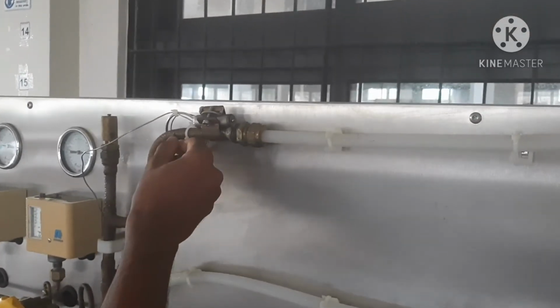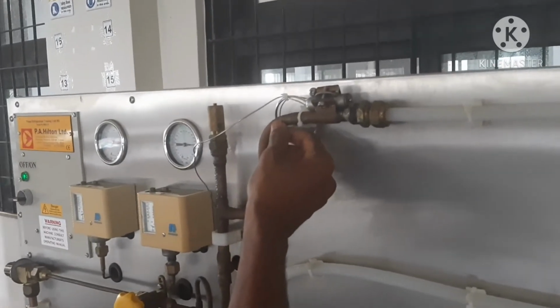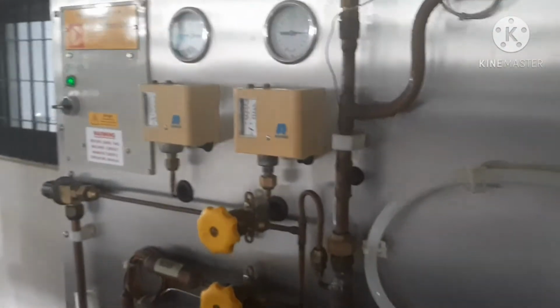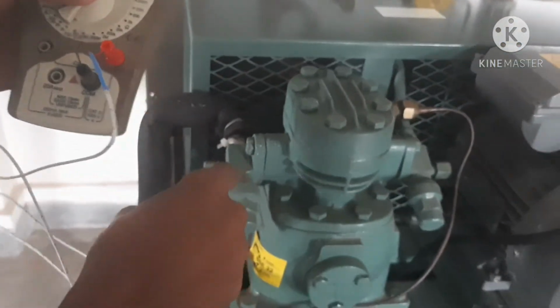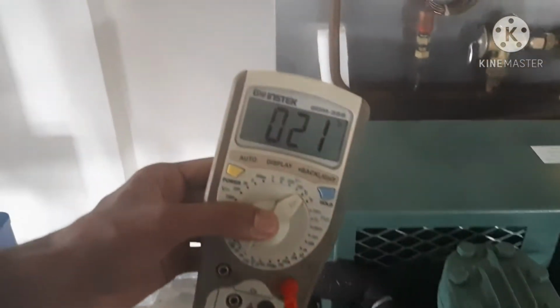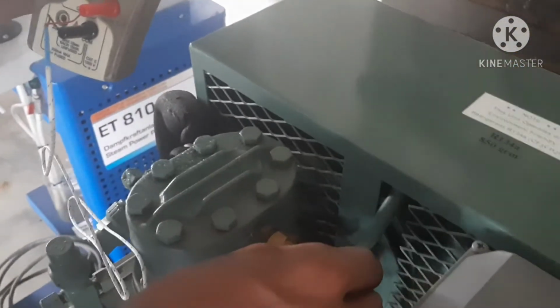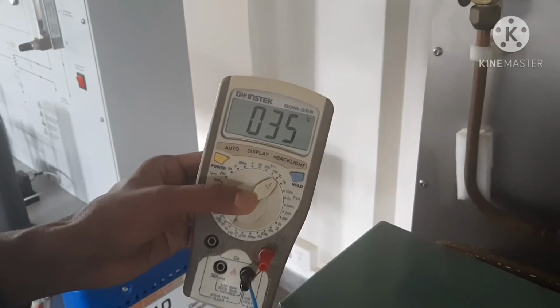This is the outlet of the evaporator. By placing the thermostat there, we can measure the outlet temperature also, same for the evaporator. Then we have to measure the inlet and outlet of the compressor, and the compressor inlet temperature is 16 or 15 degrees Celsius. Now we will measure the compressor outlet. Compressor outlet is 34. It should be high, higher than the room temperature.